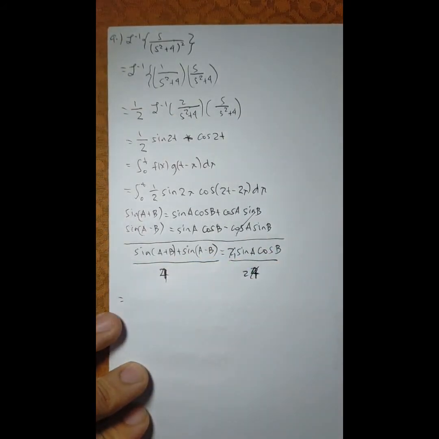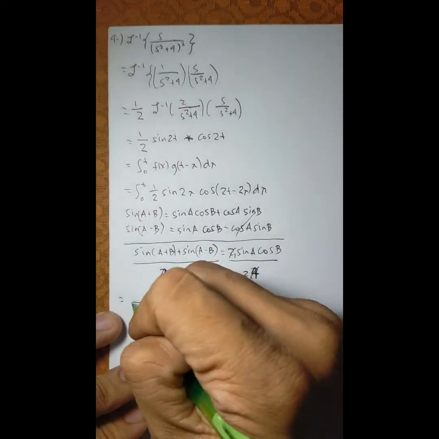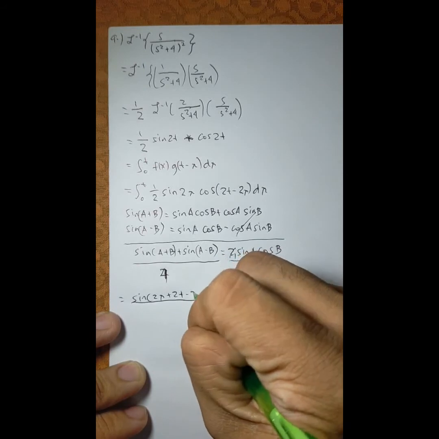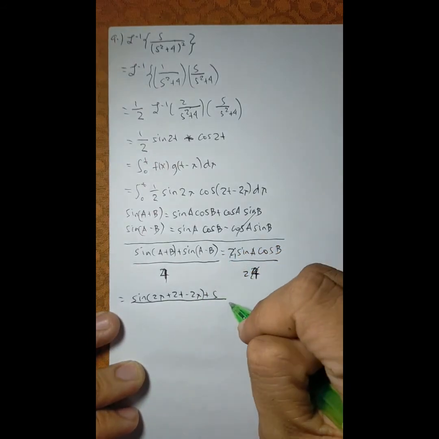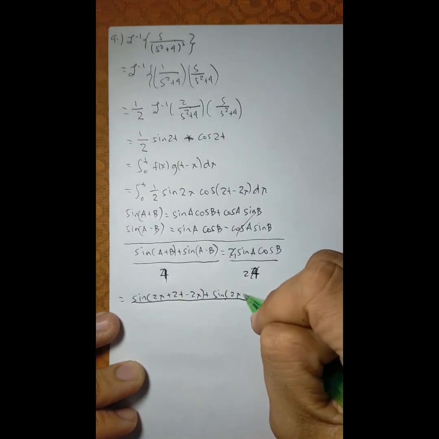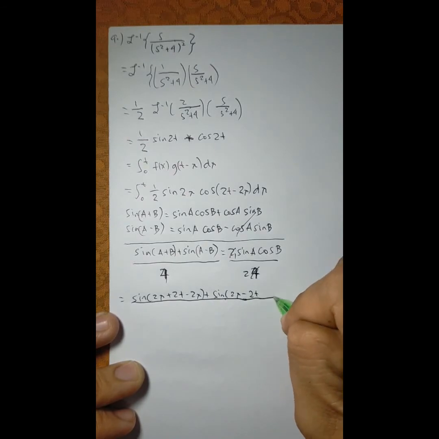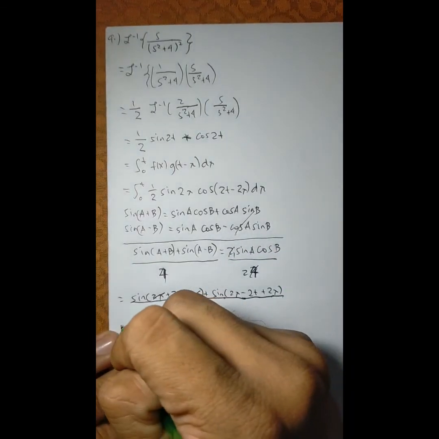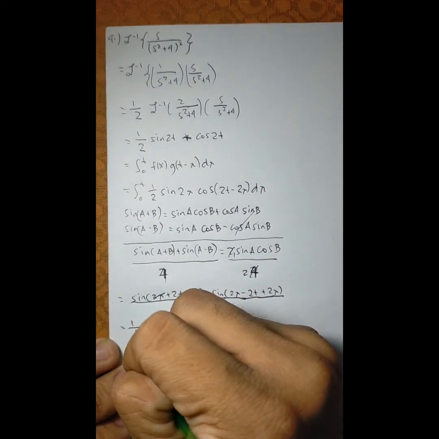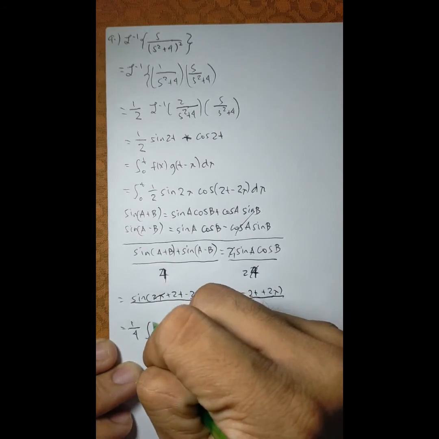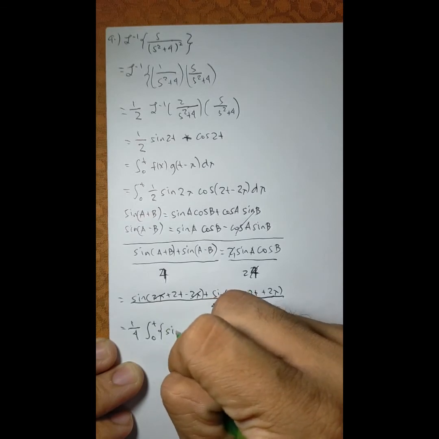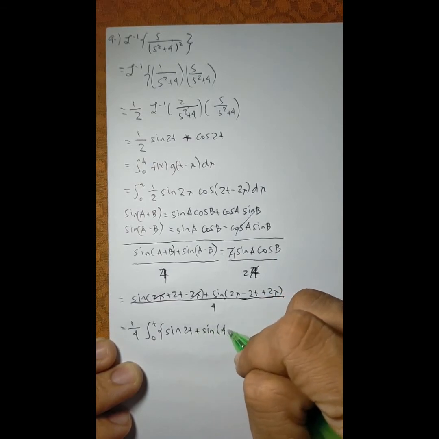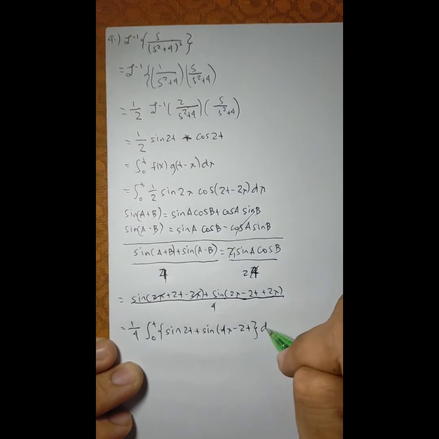So we can have the sine of 2 lambda plus 2t minus 2 lambda, plus sine of 2 lambda minus 2t plus 2 lambda, divided by 4, and some terms will cancel out. We will take out 1/4, and we have integral from 0 to t of sine of 2t plus sine of (4 lambda minus 2t) d lambda.